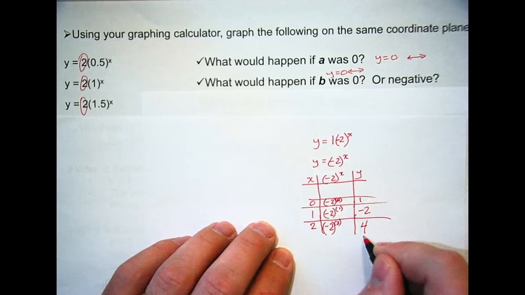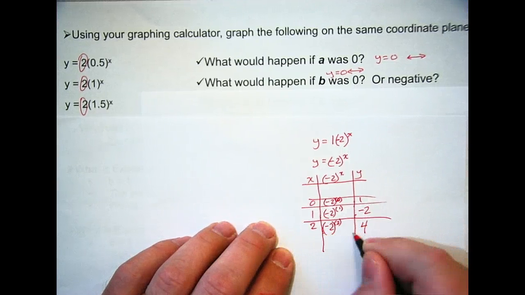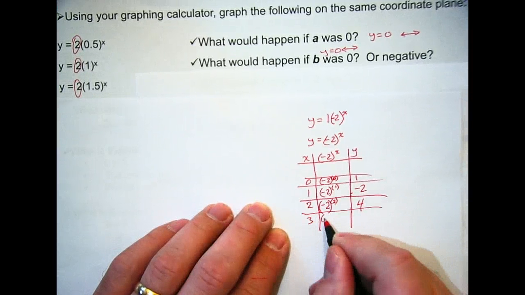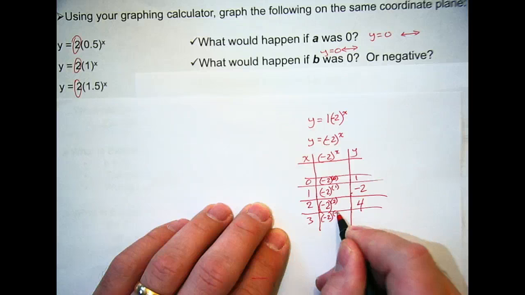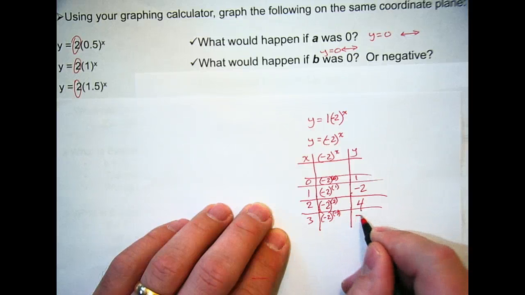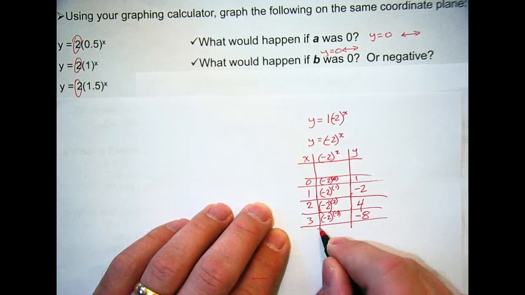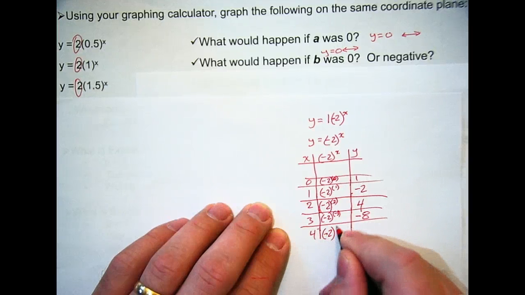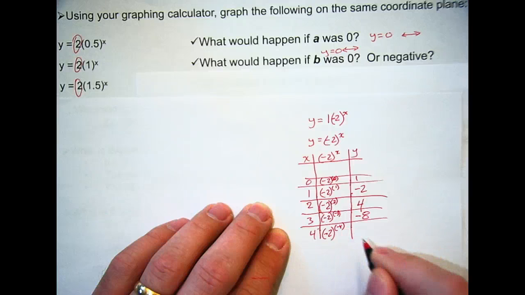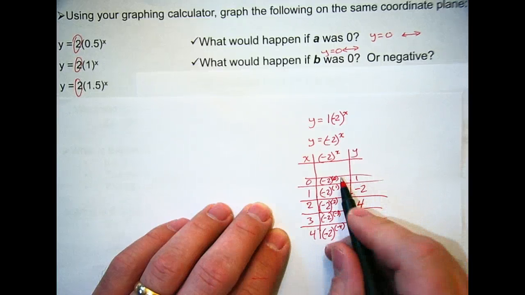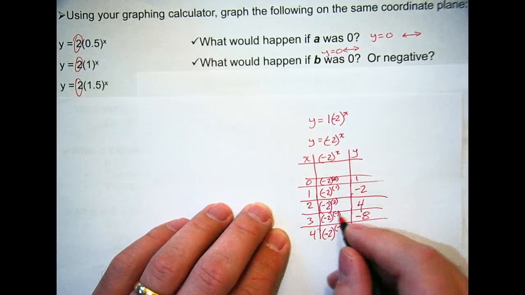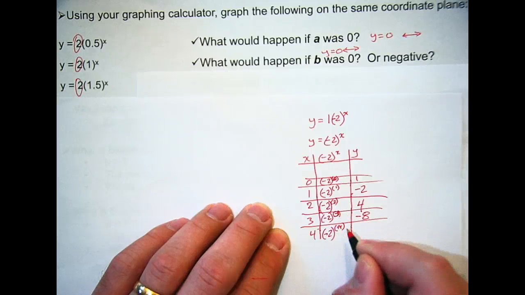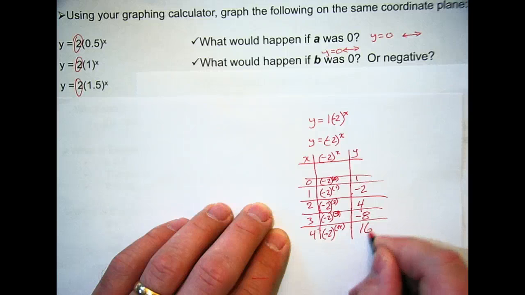And now when I go to 3, what is that? -8. And when I go to 4, believe me, I'll stop doing this here in a minute. But what's that? Oops, this would not be -3, that's +3, and this would be +4. Excuse me, but that's 16.